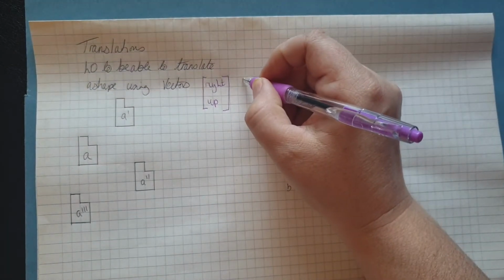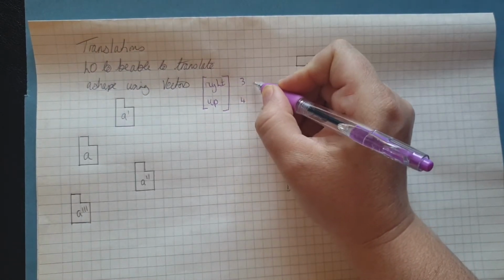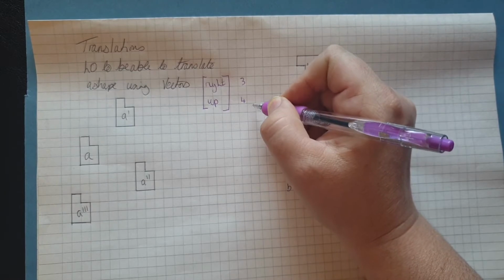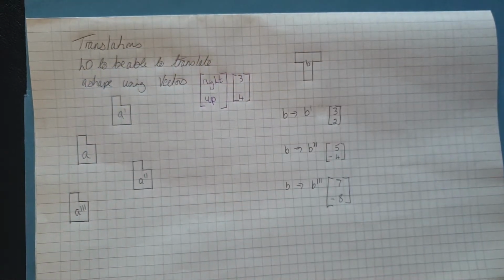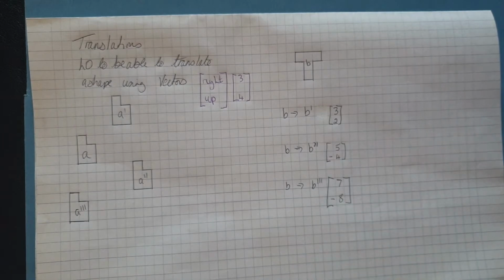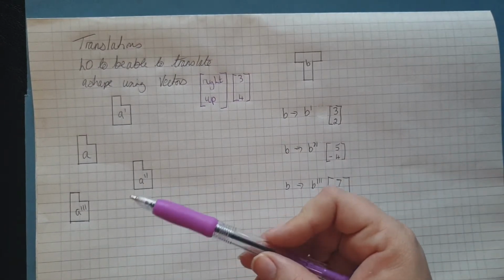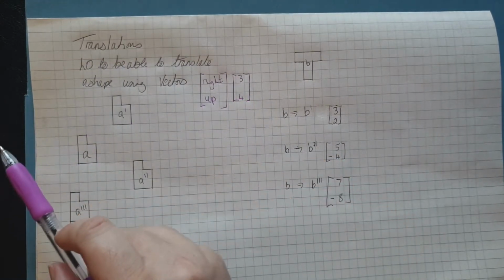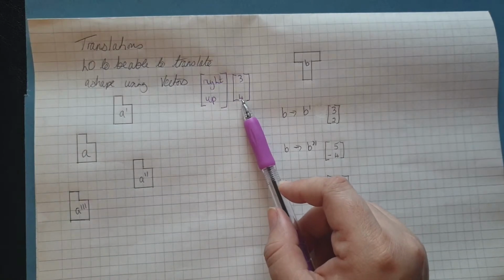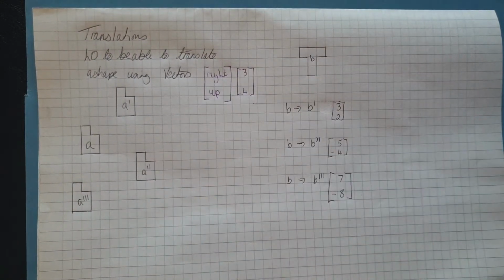So if we have a vector of 3, 4, it means we're going 3 squares to the right and we are going 4 squares up. However, being mathematicians, we've also got to get used to the idea if we want to do the opposite. So if it's a negative number here, it actually means we're going left. And if it's a negative number here, we're going down. We'll have a look at this in a bit more depth as we go through these worked examples.